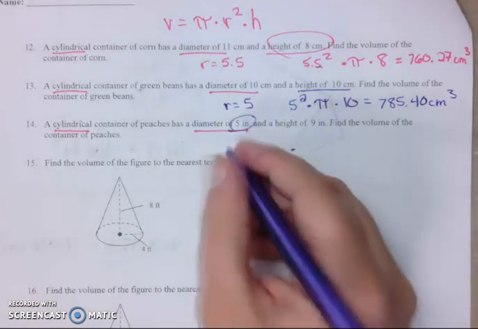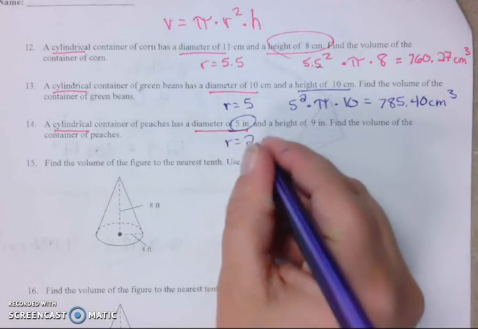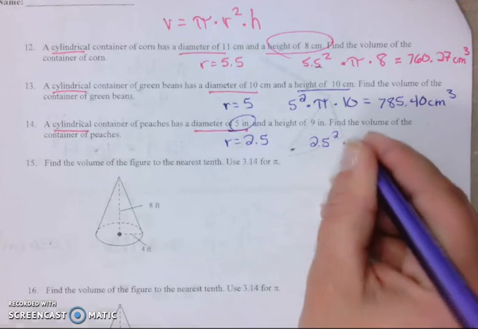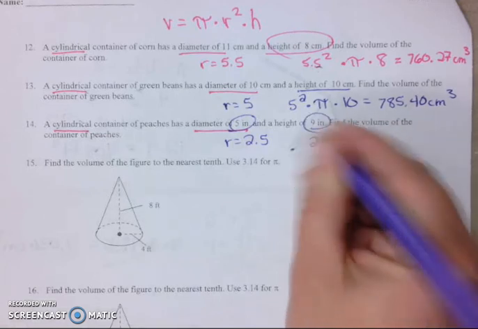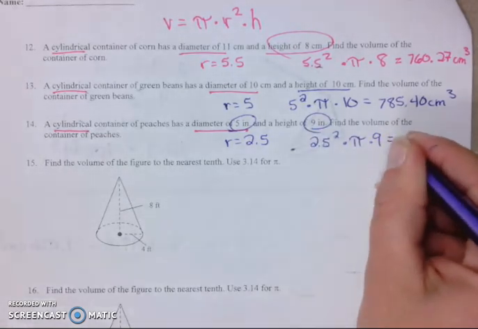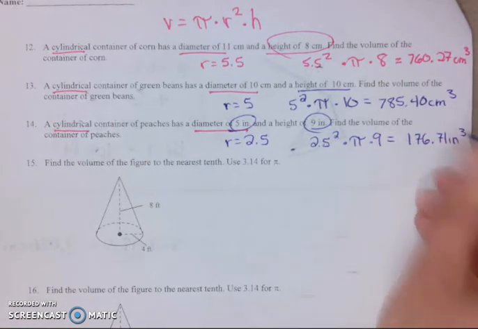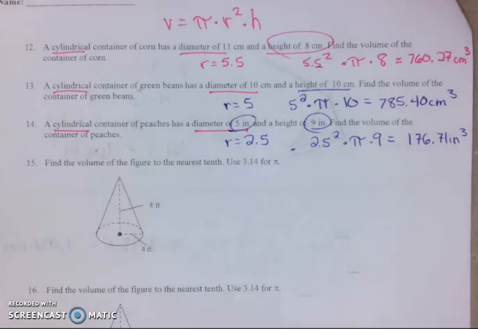Now a diameter of 5, so my radius is half of that, 2.5. So take 2.5 squared times the pi button times 9. This time it's inches cubed. Okay, that's how we do cylinders.